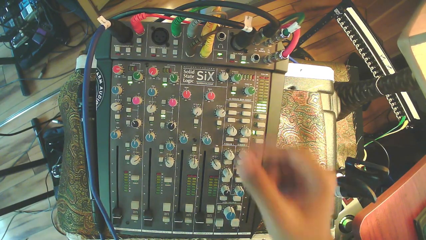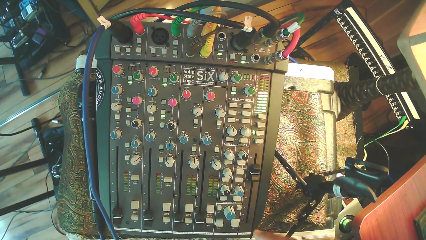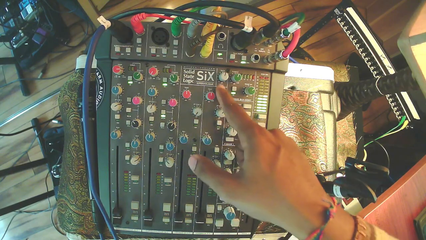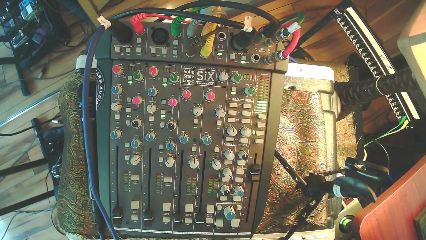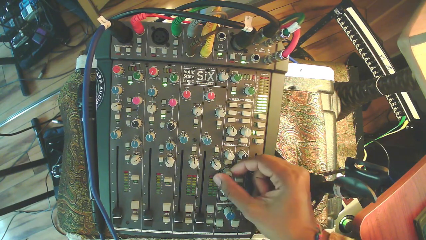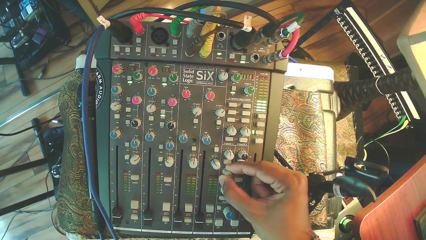Yo, let me get some good levels here. So how you control the actual level is here, and this is how you control the gain of the talkback mic. For example, you can keep the level kind of here, or bring it down a little bit.